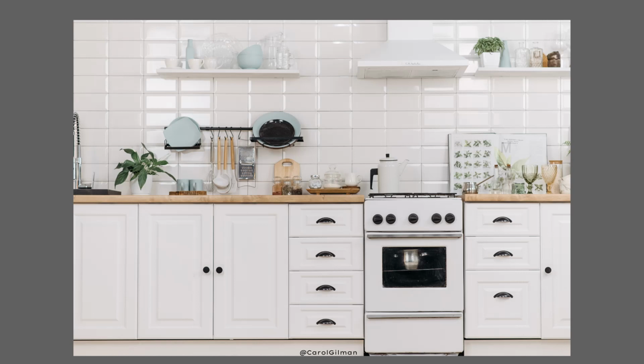There's some variety in the accessories or the dishware that's being used. There's some different colors and things like that going on. There's even variety from having a wood countertop instead of just a white countertop. So there's some really positive things that are going on in this kitchen. But I don't know, I think it needs a little bit more variety.